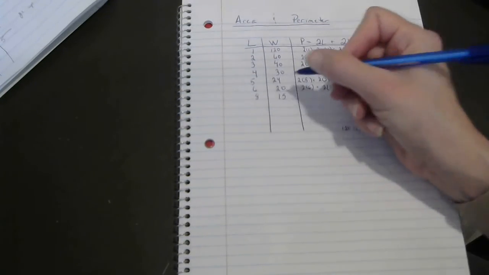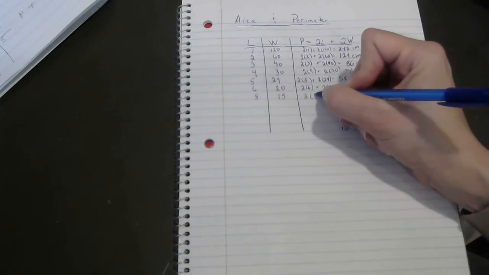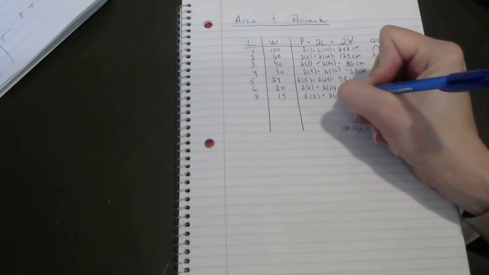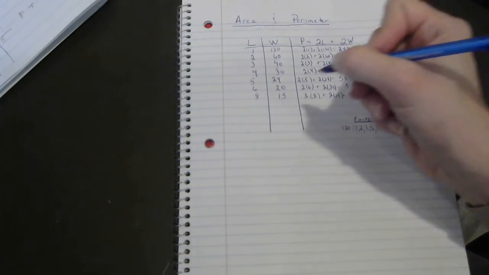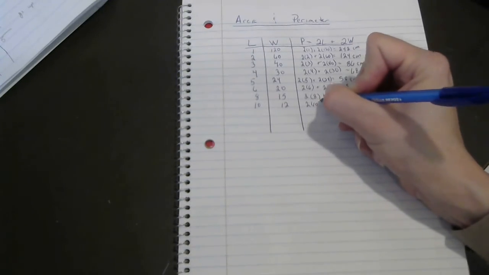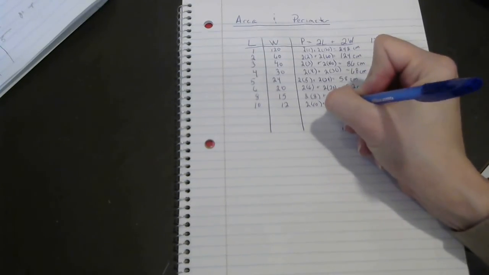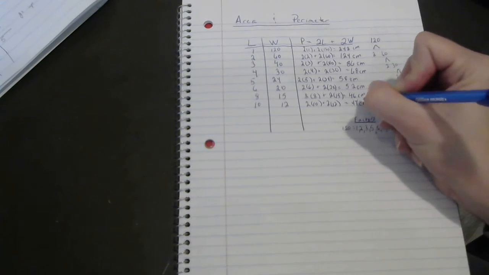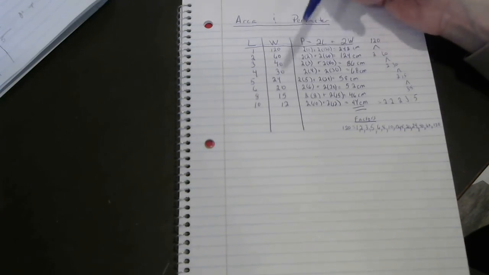We have 8 and 15. That will give us 2 times 8 plus 2 times 15, which will give us 46 centimeters. And lastly, 10 and 12, which will be 2 times 10 plus 2 times 12, which will give us a total of 44 centimeters. 44 centimeters is going to be the smallest perimeter to achieve with a length and width of 10 and 12.